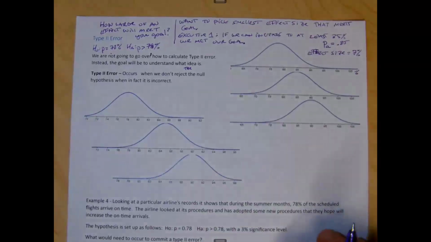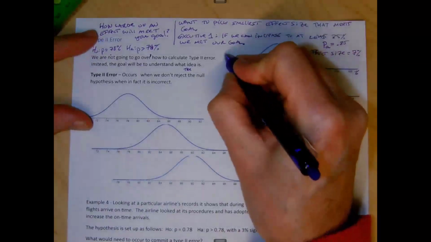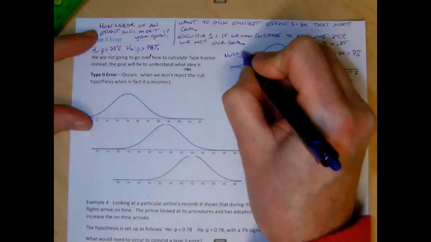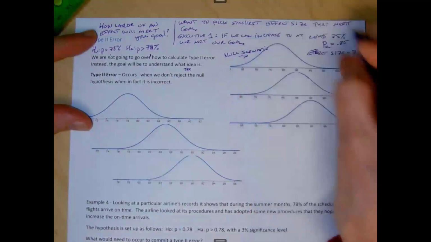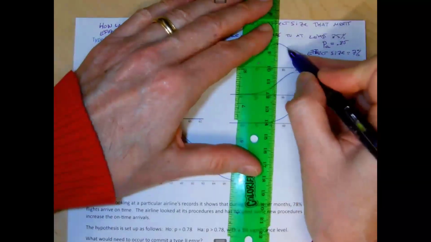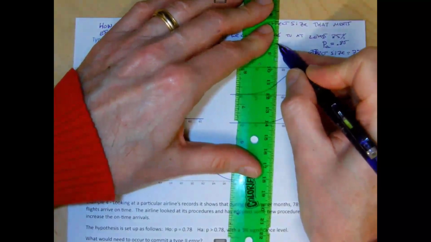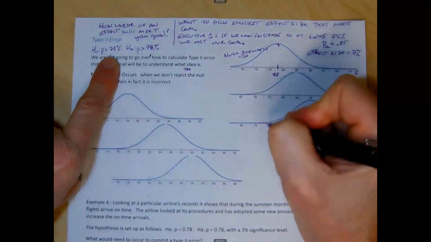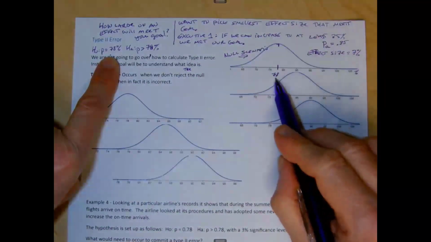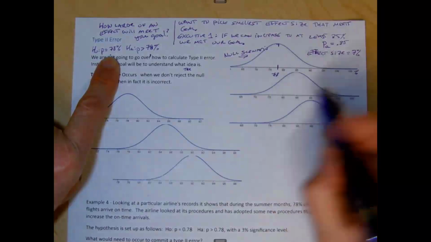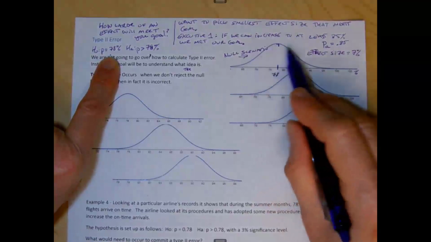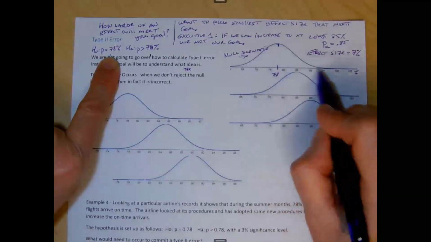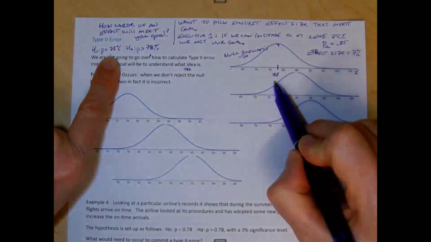So now we're ready to show you how a type 2 error occurs. So this is the null scenario. What do I mean by this? Look at the center here. That's 78, so that is the null. The center is at 78 right here. And there's a certain spread to this. I just kind of made something up right now. The spread is important, by the way, and you can find it out, but I want to make this as clearly visible as possible. So this is 78%.